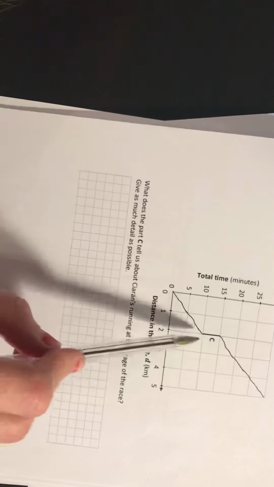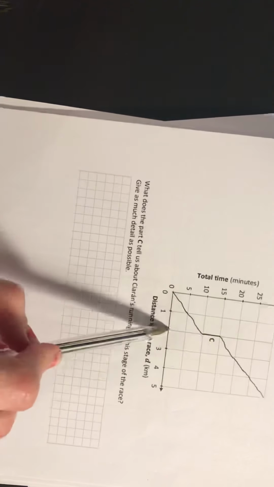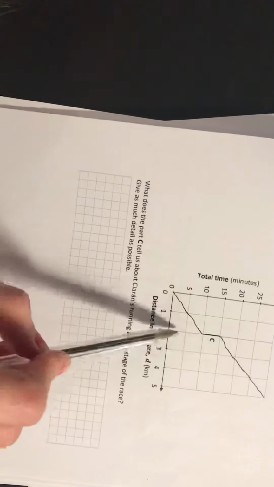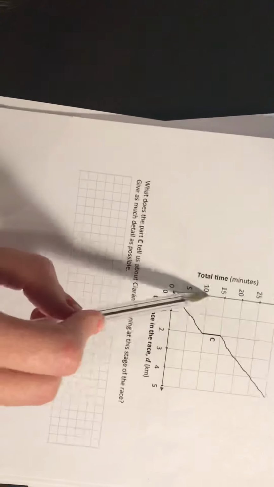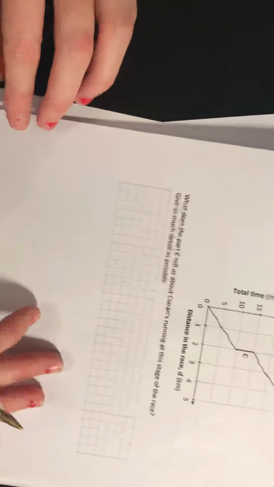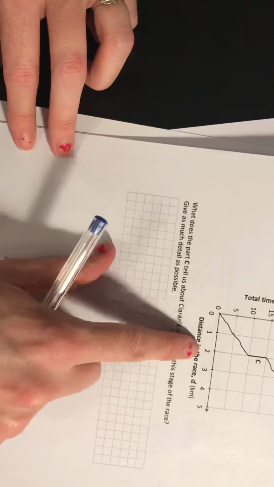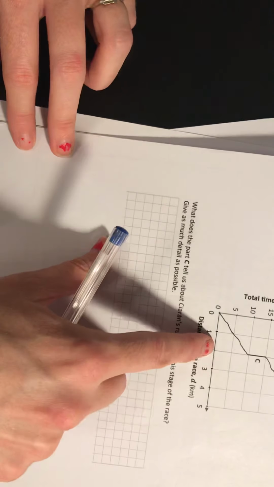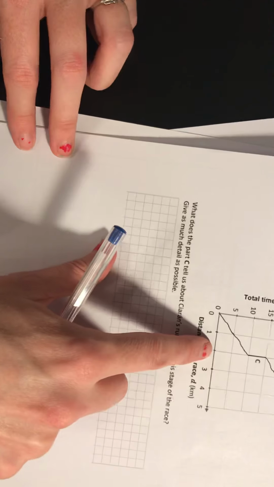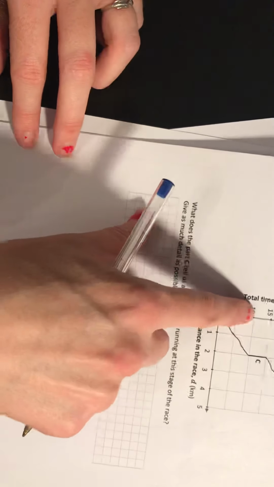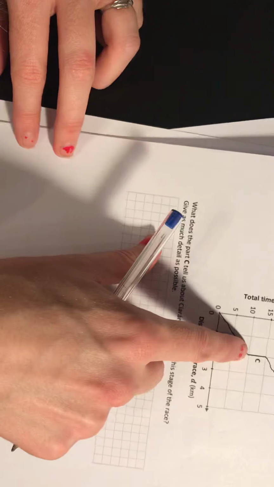If we go to the next bit, oh, he's not moving. Because for this amount of time here, from about 10 until 15, it looks like he hasn't moved any kilometre at all. He's not, yeah, he stopped. So what do I want to say about his running stage of the race? He is covering 0 kilometres at that stage. He stays at 2 kilometres, if that's how you'd like to put it, for approximately 5 minutes, maybe 6 minutes.